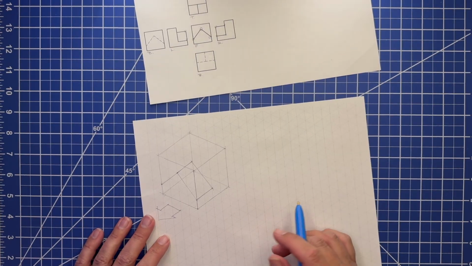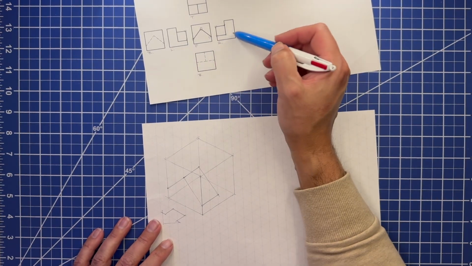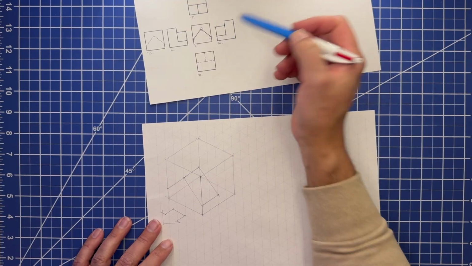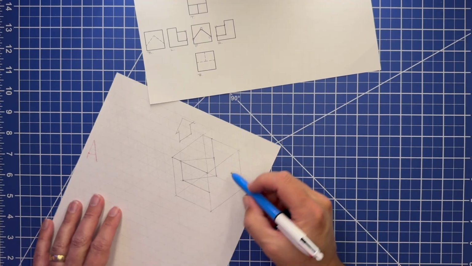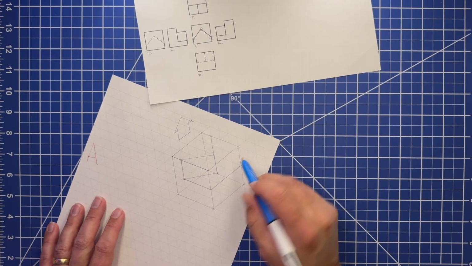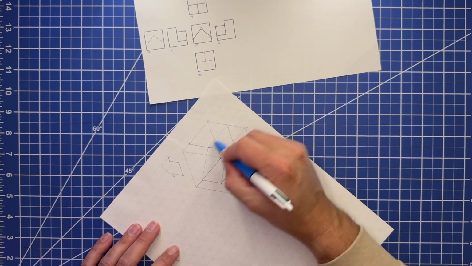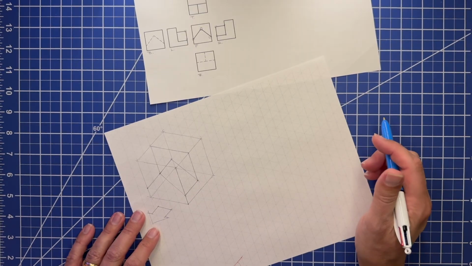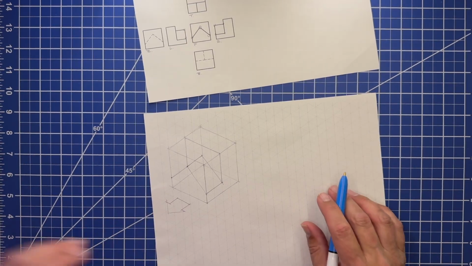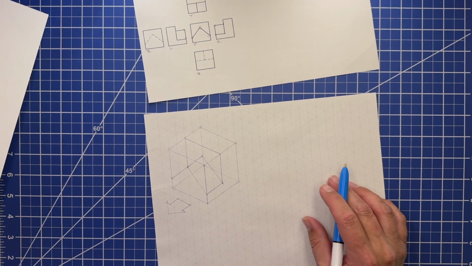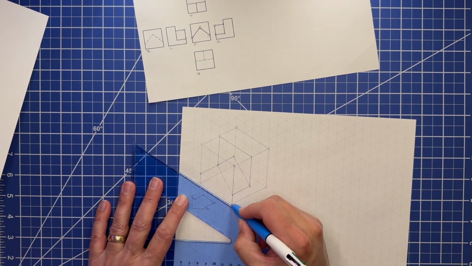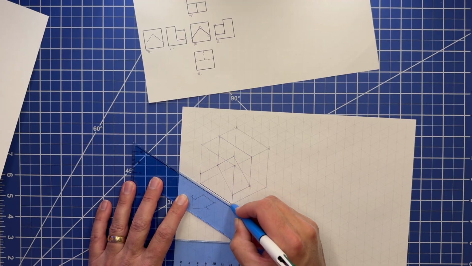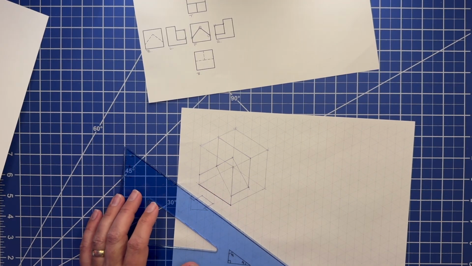And then the rest of my object is basically half of a cube. So I'm going to go up, and then I'm going to sketch over, and then I'm going to sketch down. And that's my object. So now I can take my straight edge and darken in my object lines. And then we'll look at this and the views in a little bit more detail in just a second.